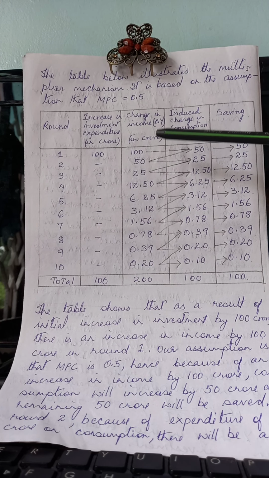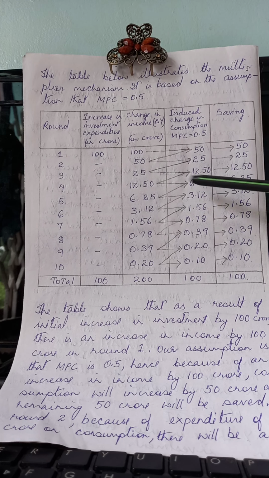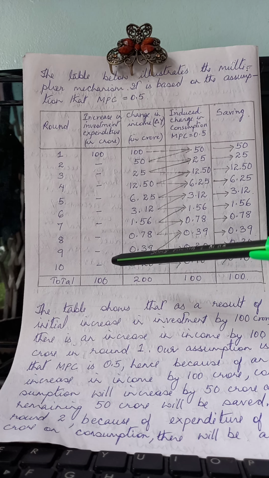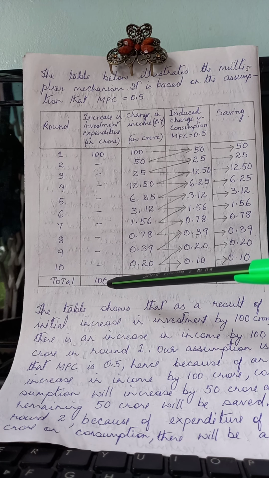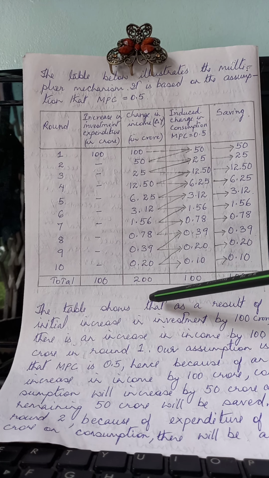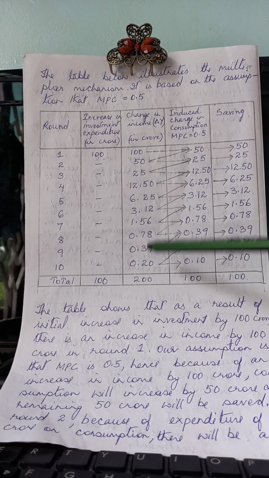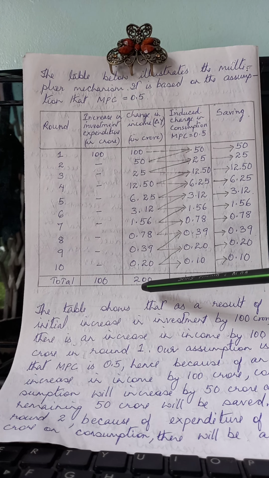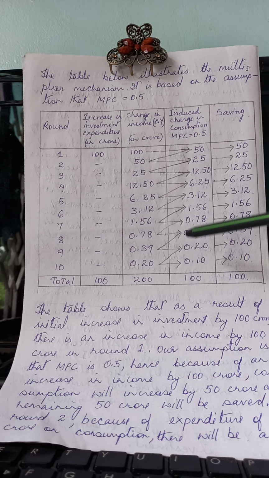Throughout the period, from period 1 to period 2, period 3, on and on till period 10, as shown here in the diagram, if we calculate the entire income that is generated from the 100 crores of rupees that is being invested, it generates an income equivalent to 200. Summing up, the amount of consumption is equal to 100. Summing up, the amount of savings is equal to 100.